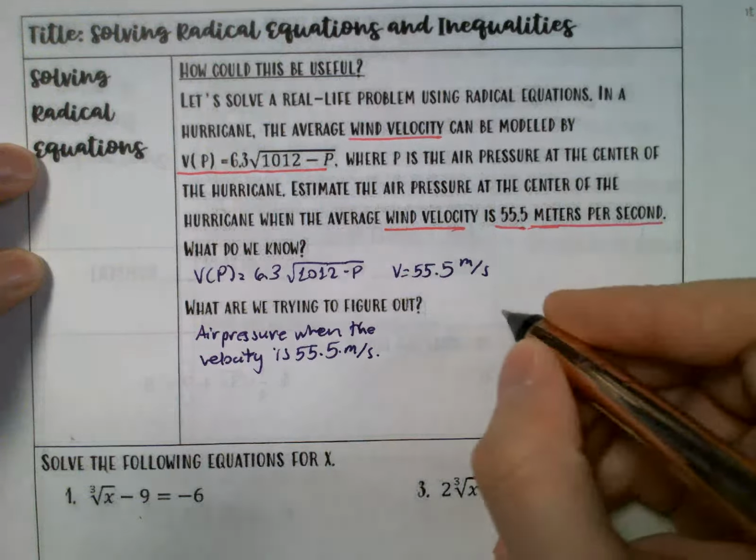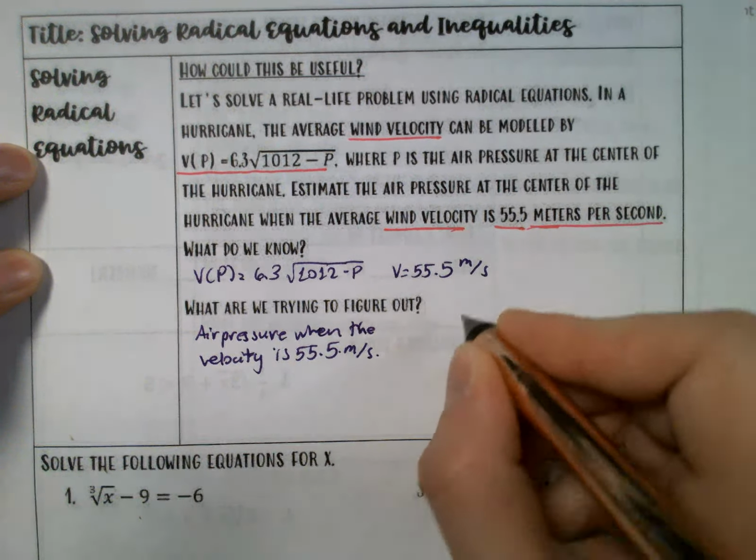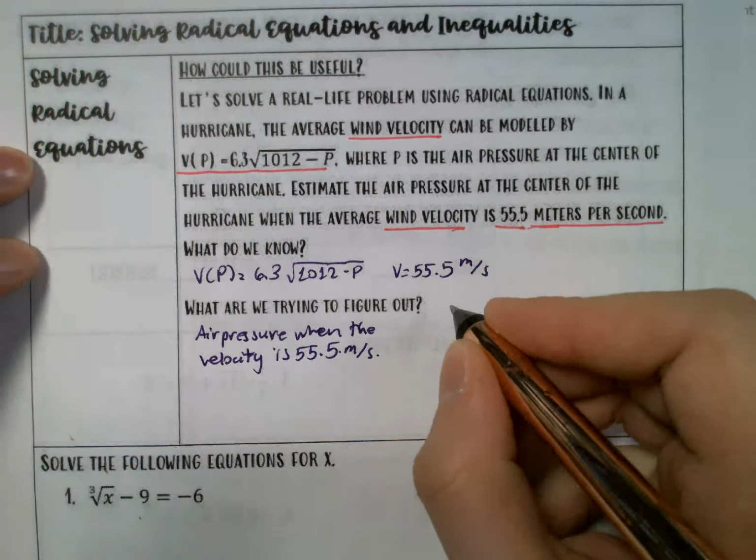So what we're going to do is set this equal to this given value. Is that meters over seconds? Yes.